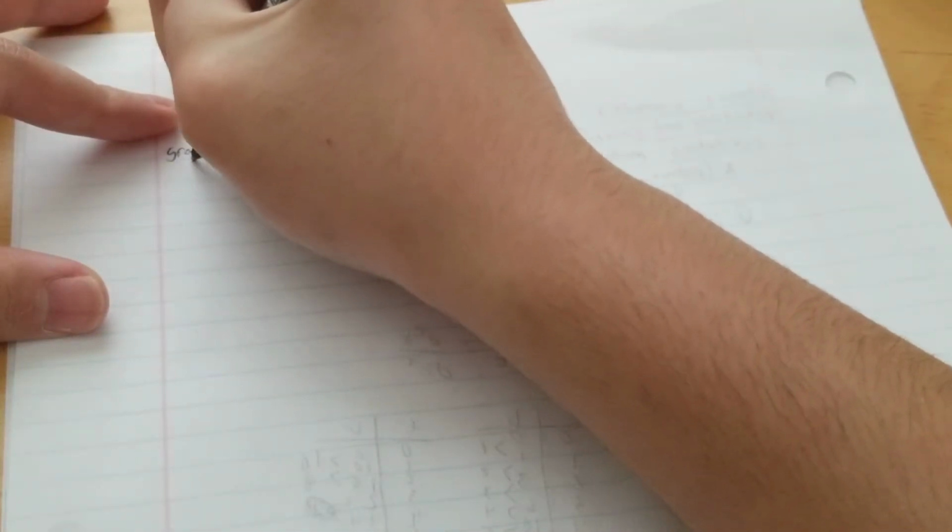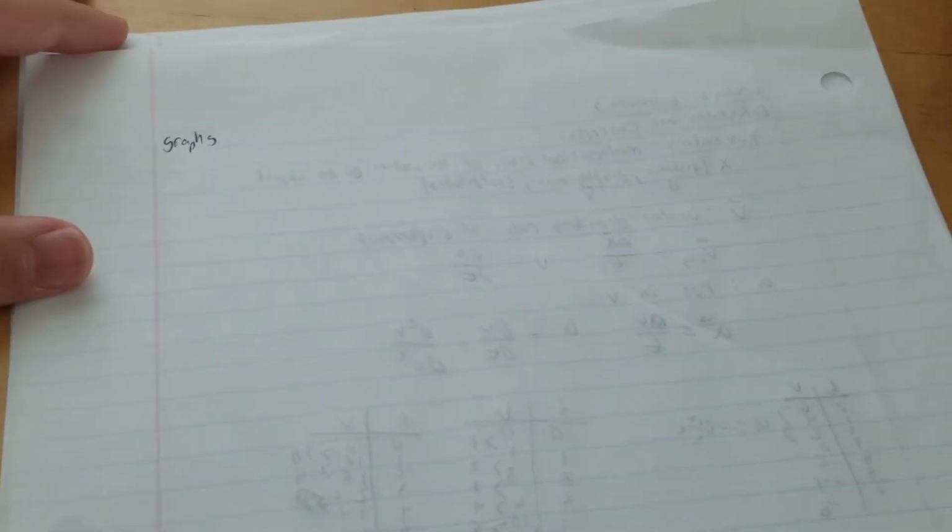Okay, so next I'll be going over briefly different types of kinematics graphs. So I'll just write out graphs, right? And I'm thinking of a way to present this to you guys simply. Okay, I'll write it out in a little table.